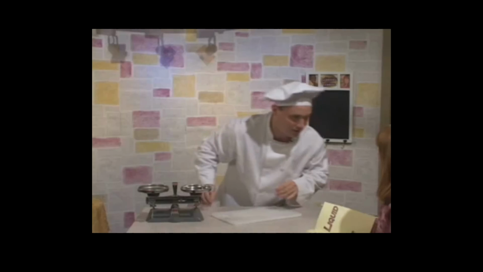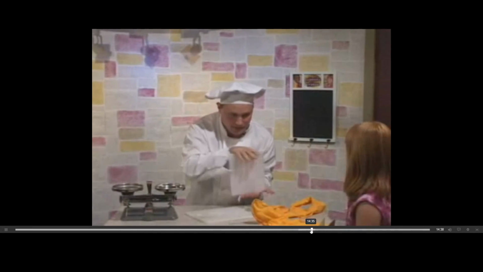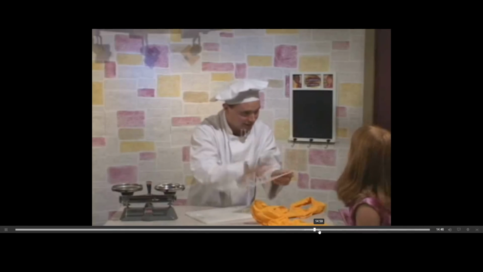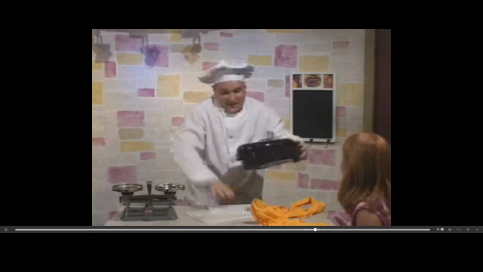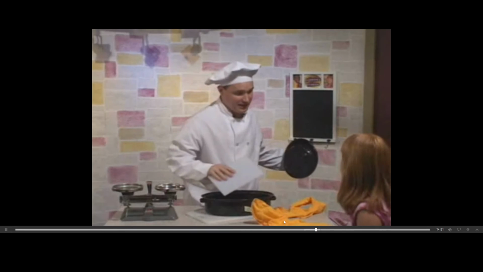At your request, we will start with solids. Take this board, for instance. Like this board, the board is solid. And place it inside a container. Still has the same shape and size.